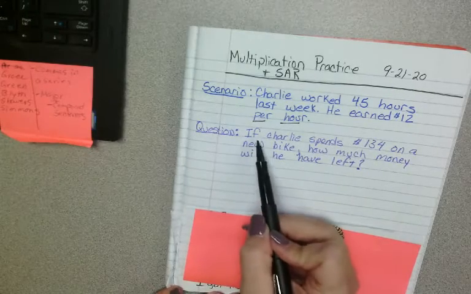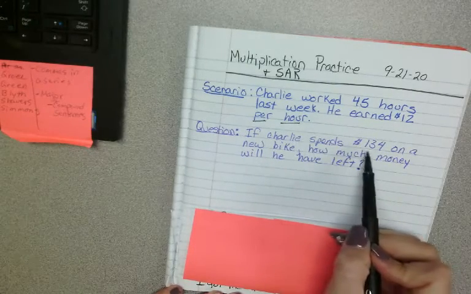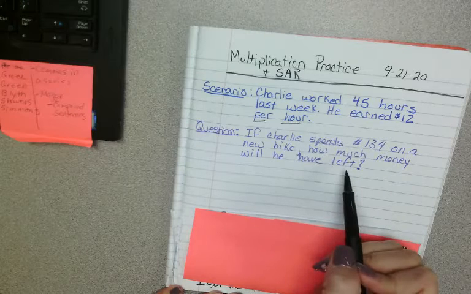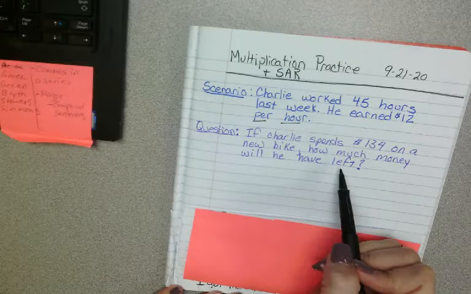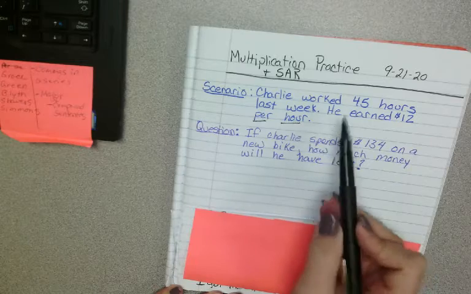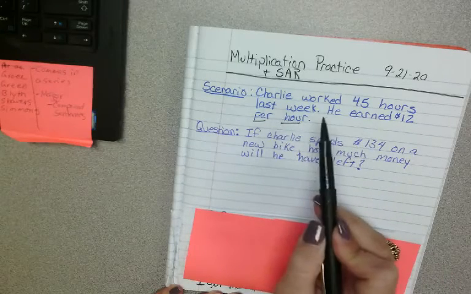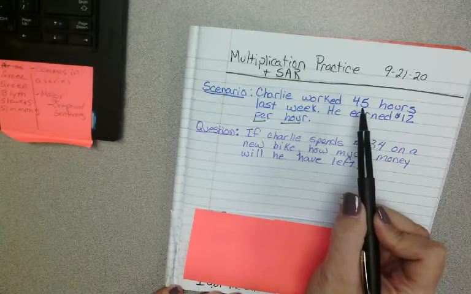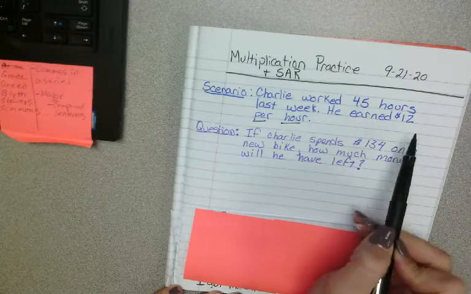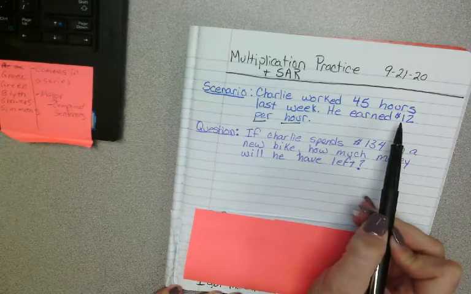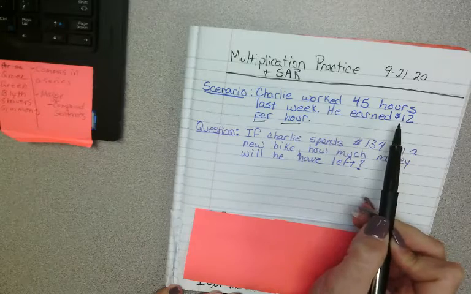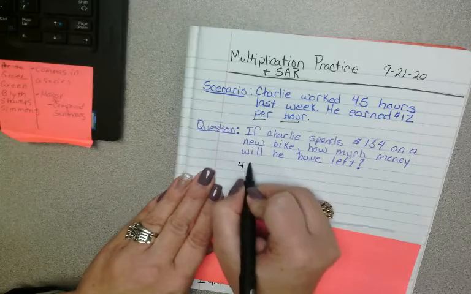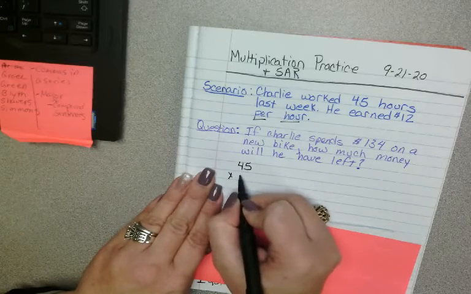So now the question says, if Charlie spends $134 on a brand new bike, how much money will he have left? We really don't have any other information about how much money he started off with, so the only thing we can go by is what is in the scenario up at the top. In order to find out how much money he started out with, I'm going to take the number of hours that he worked and multiply it times the number of dollars he earns per hour. So that's going to be a very typical multiplication problem.